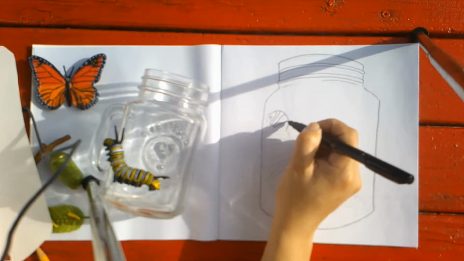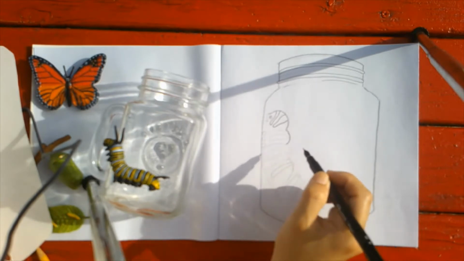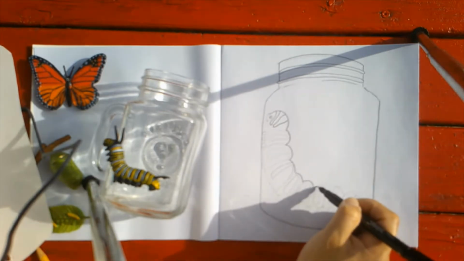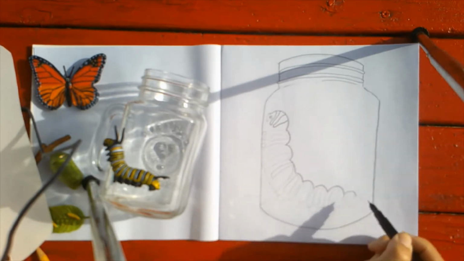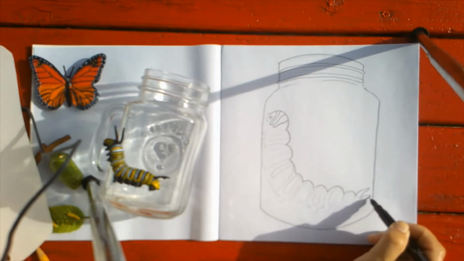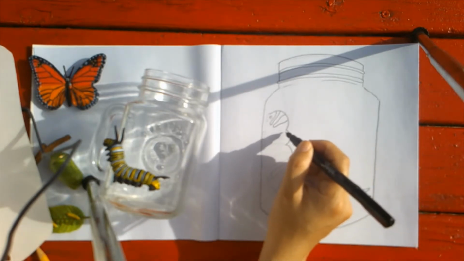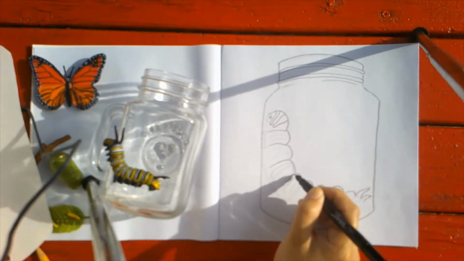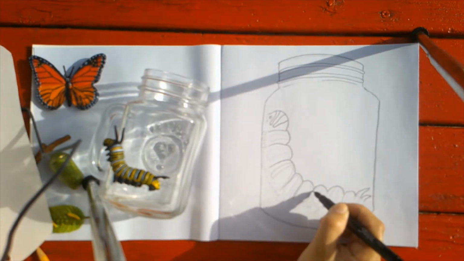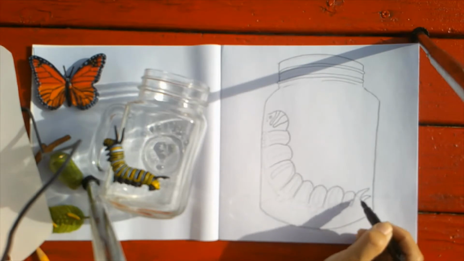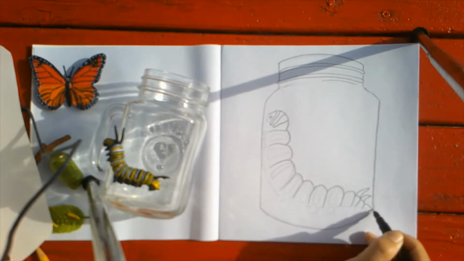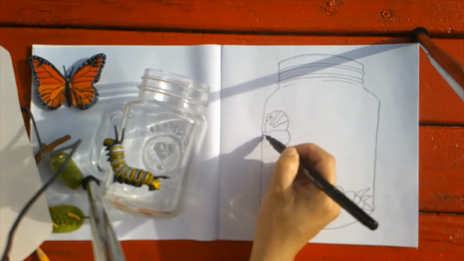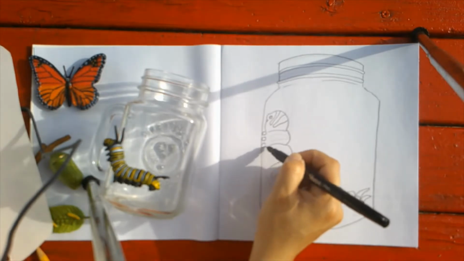I really like the yellow, how it pops against the black, like a bee. He's climbing up my jar.